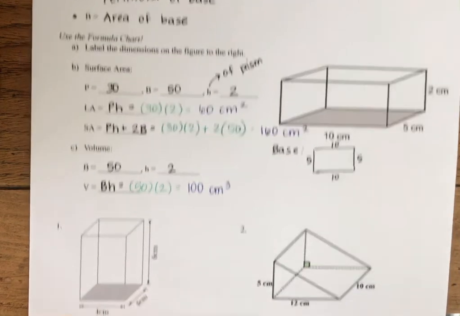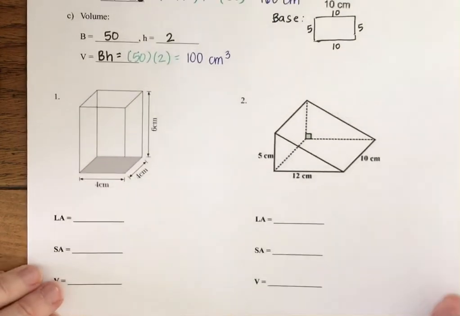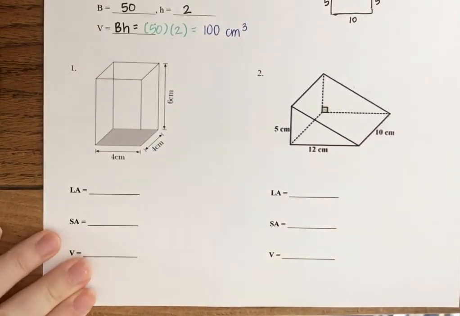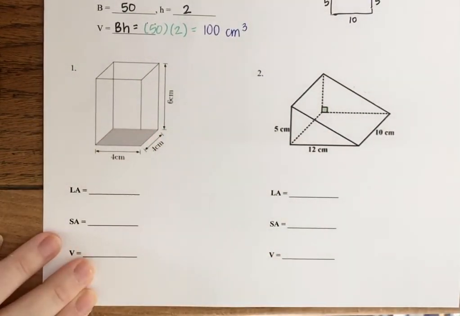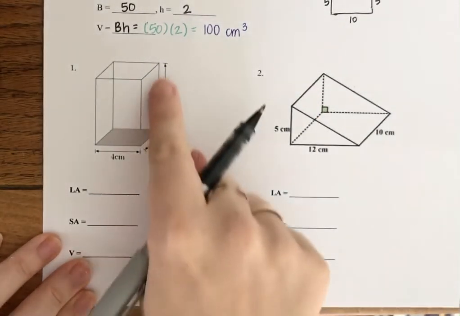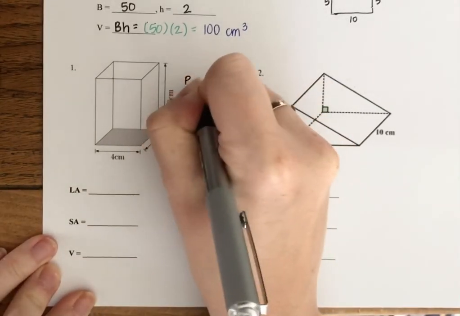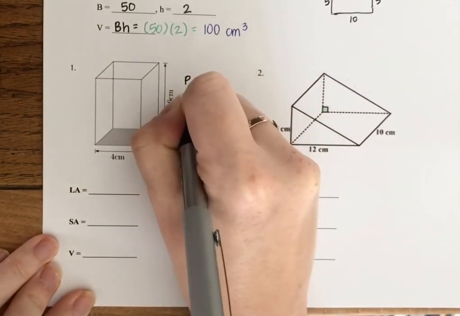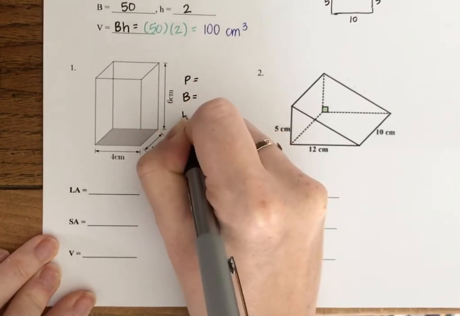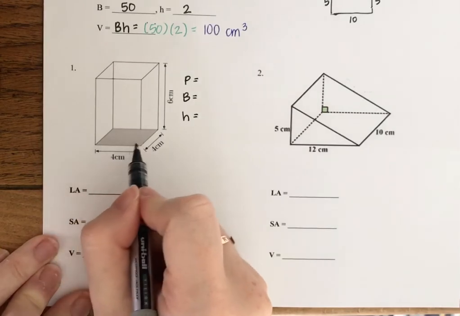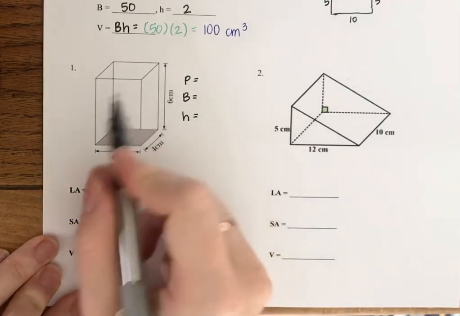All right, so let's go ahead and look at our 2 examples here. Number 1, we still have a rectangular prism. So we're gonna need to find 3 things in order to solve for LA, SA, and V. We're gonna need the perimeter of the base, the area of the base, and the height. And again, we're gonna use this shaded part as the base.